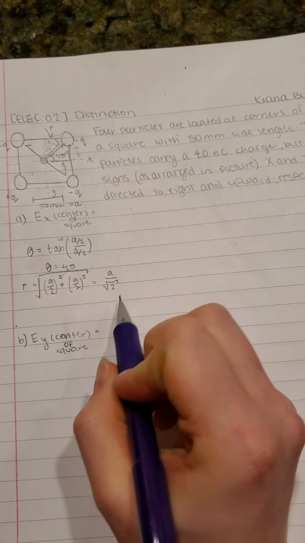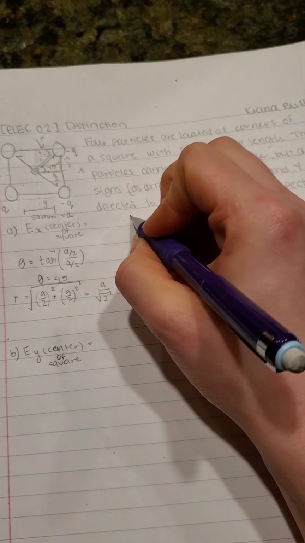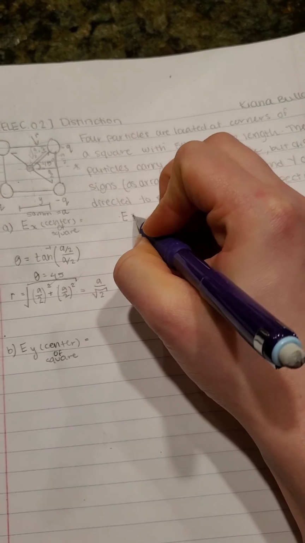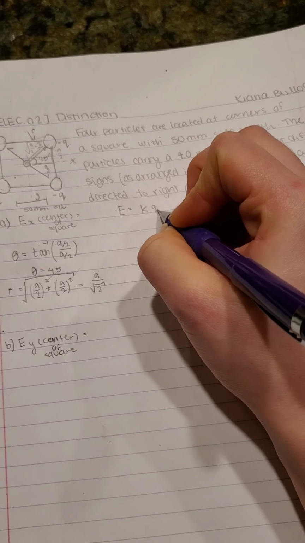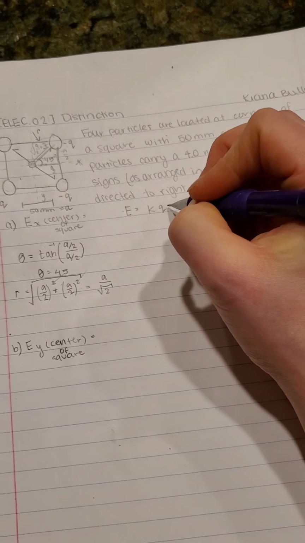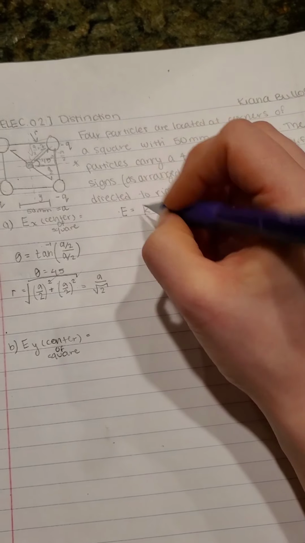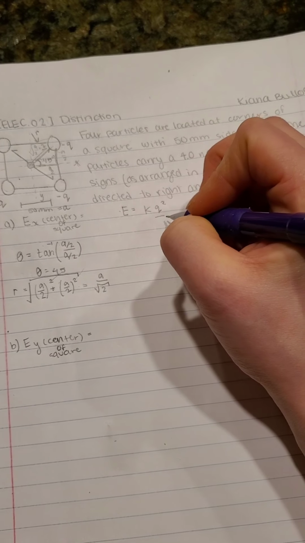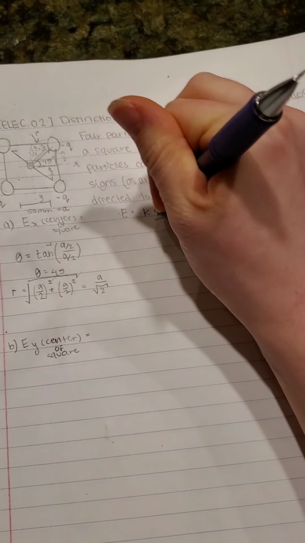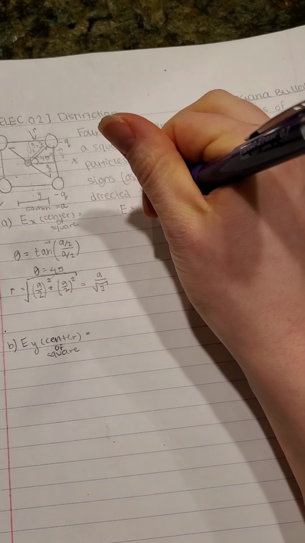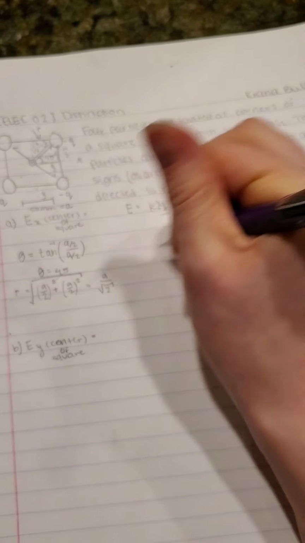Anyways, so now we can take the E equation, and we know it's K Q squared in this case because the charge is the same. So it's going to be 2 of that, or I can just say 2Q, over R squared.